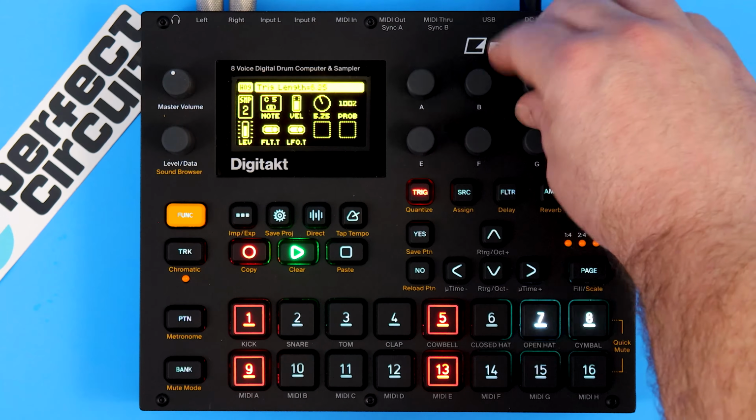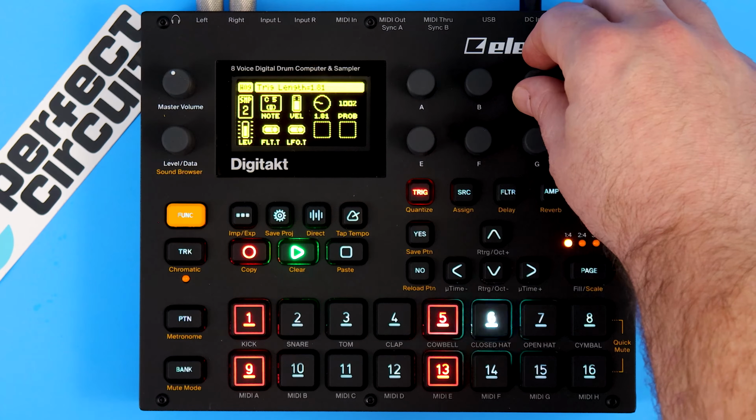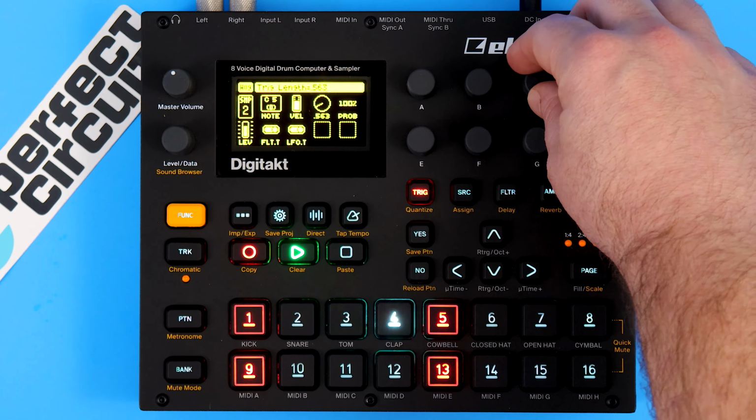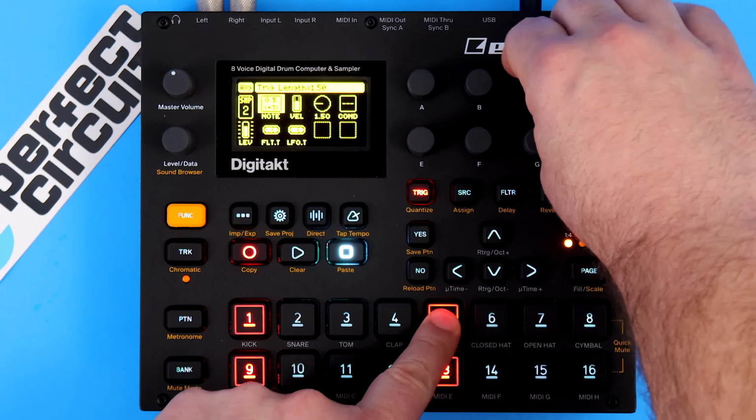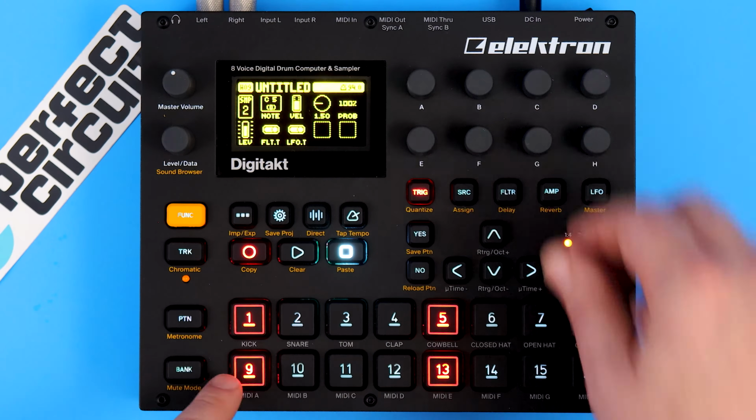And you can, of course, change any value listed here.